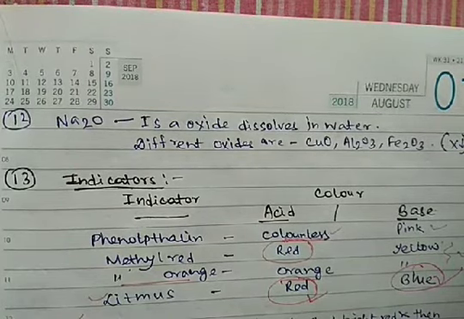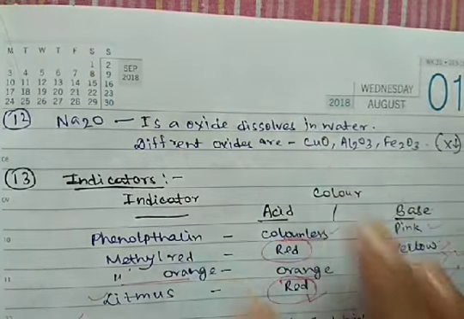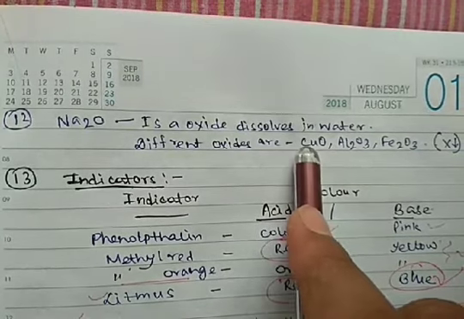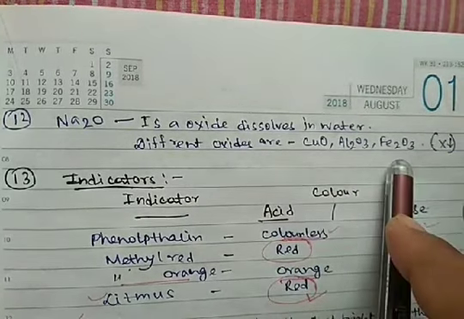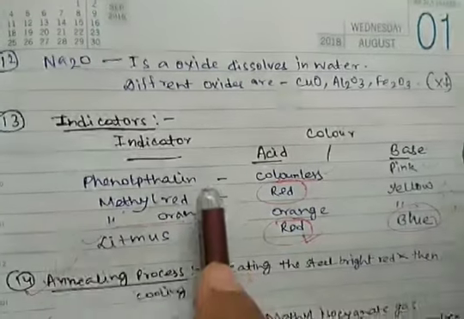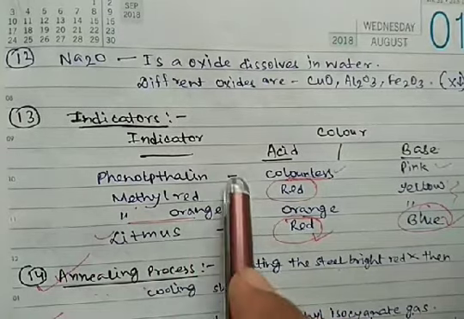The next one is sodium oxide. This is the oxide that gets dissolved in water. And different oxides are there, that is cuprous oxide, aluminium oxide, ferrous oxide, that do not dissolve in the water. Now in most of the exams you can find a question on indicators.